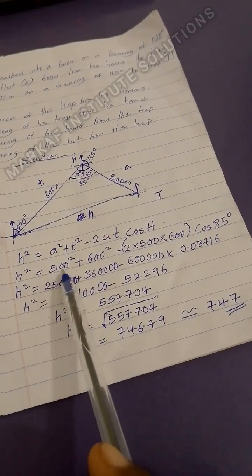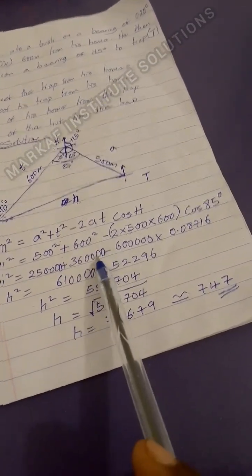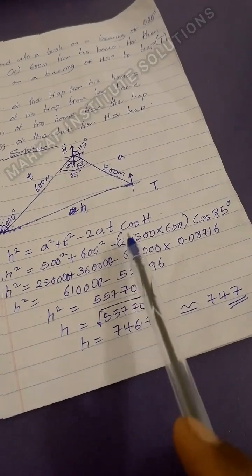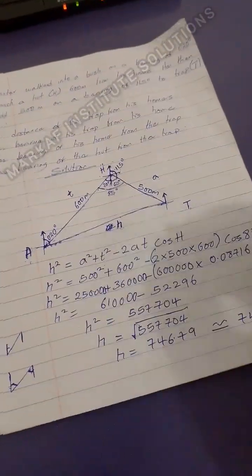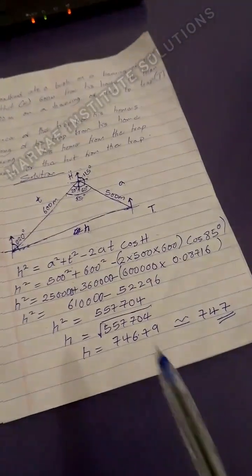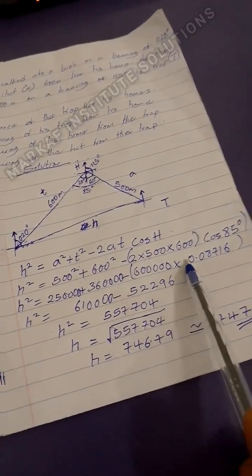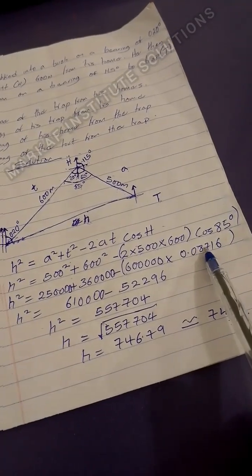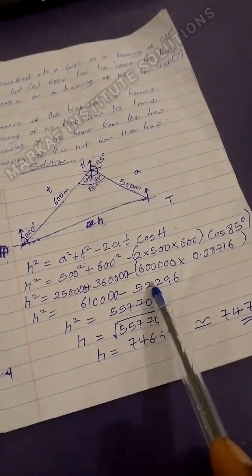h square equals 500 square, which gives us 250,000, plus 600 square, which gives us 360,000, minus — don't forget everything here is inside the bracket — 2 times 500 times 600, which gives us 600,000, then cos 85, which gives us 0.08716. So when we multiply these two together, it's going to give us this.